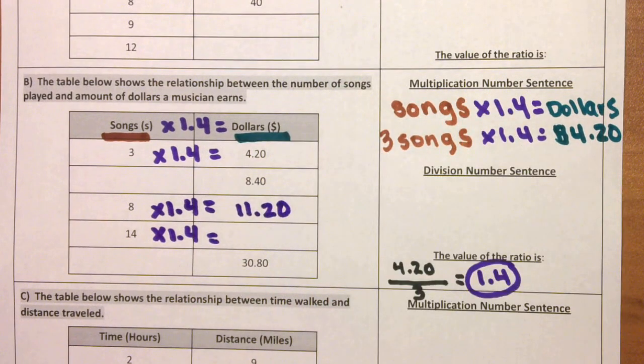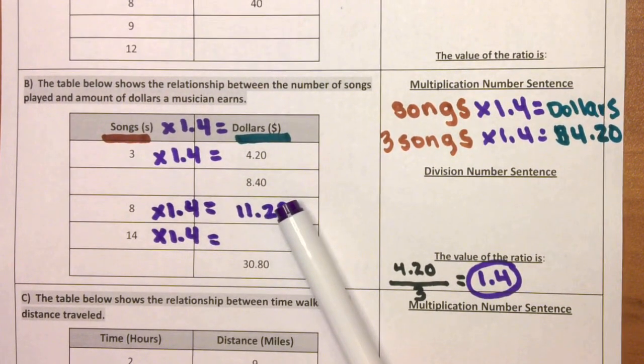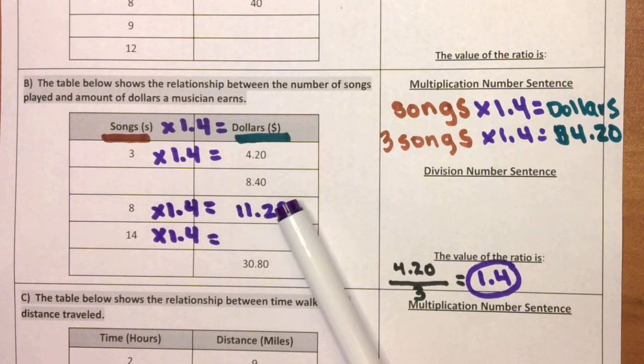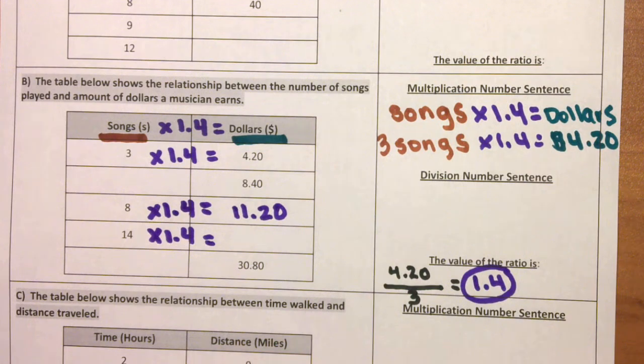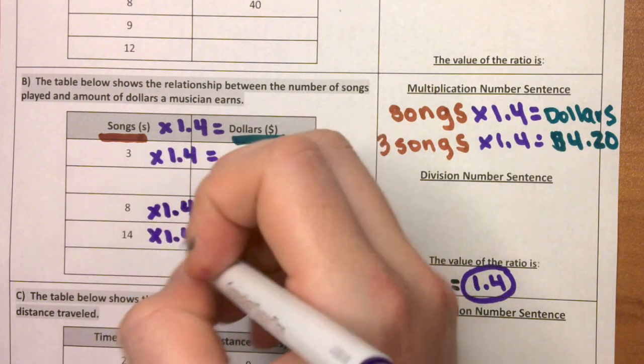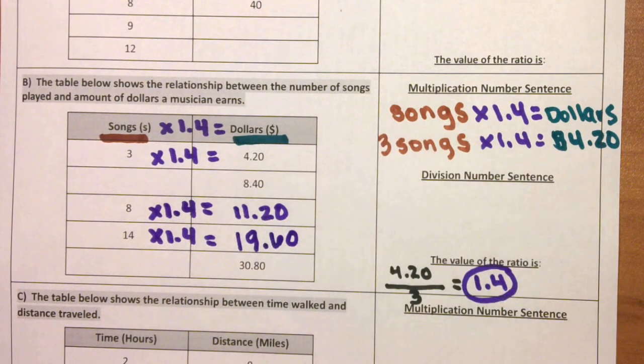Remember, with money, you always go to the hundreds place. So if you plug this in a calculator, you would just get 11.2. But when you go to a register at a store, you'll never just see 11.2 when you're checking out. You'll see 11.20. We always go 2 numbers to the right of the decimal, the hundreds place. Anywho, now we'll do 14 times 1 4/10, and we get $19.60.